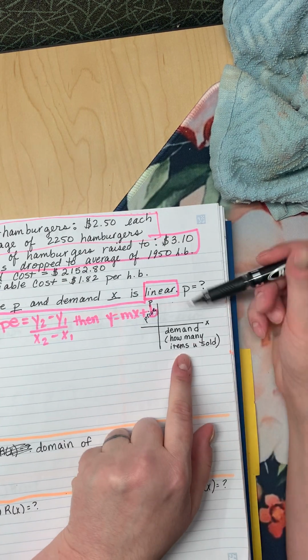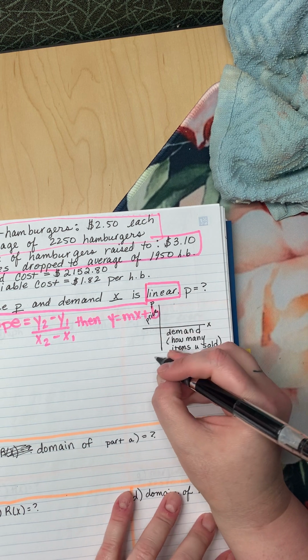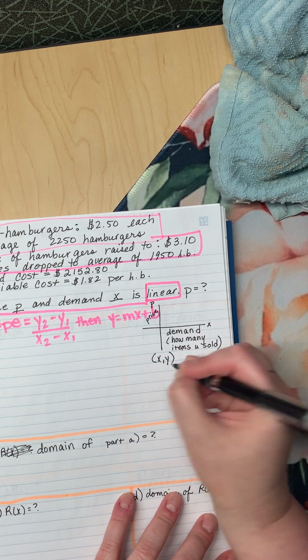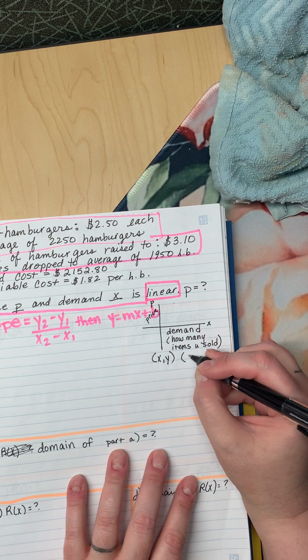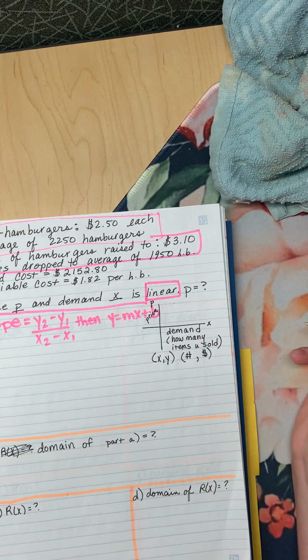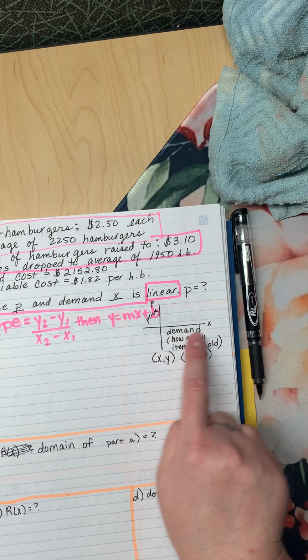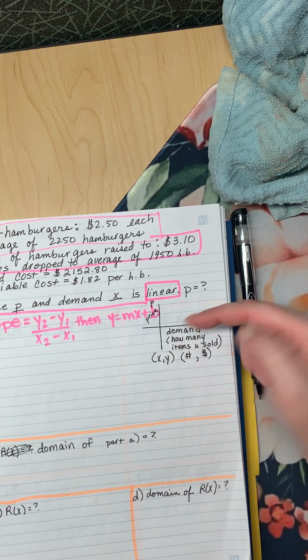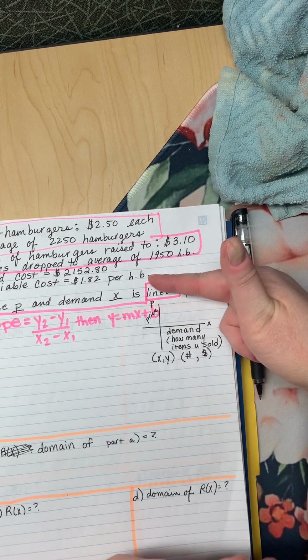If we look at this graph, instead of x comma y, we're going to have the number of hamburgers comma the price, because the x value is the demand, or how many hamburgers you sold, and the y value is the price, or how much we sold them for.